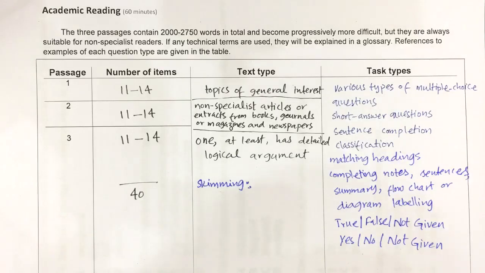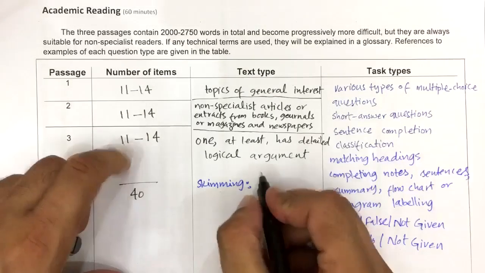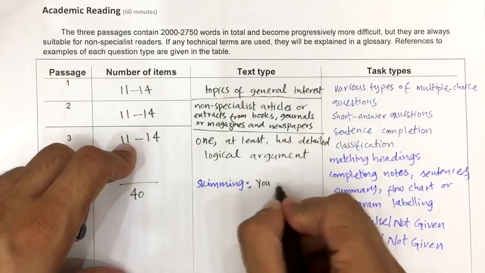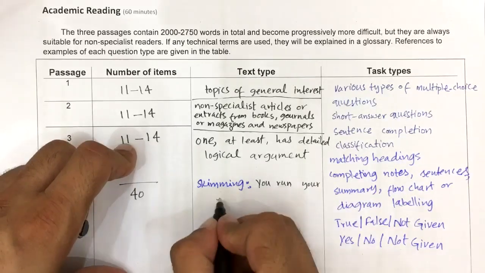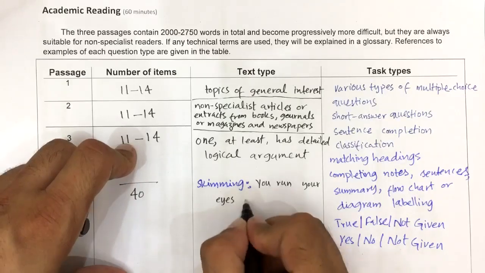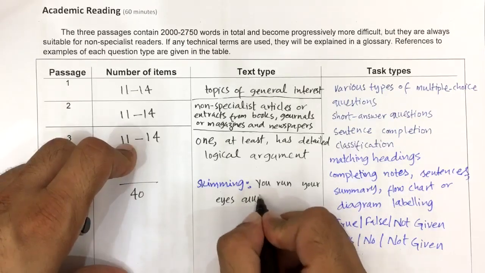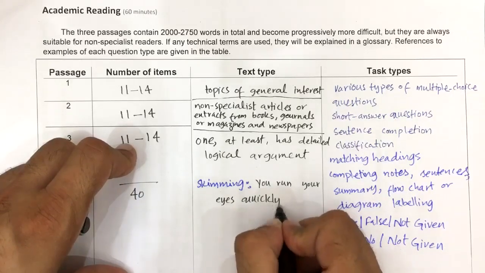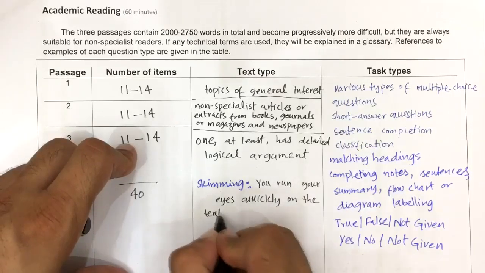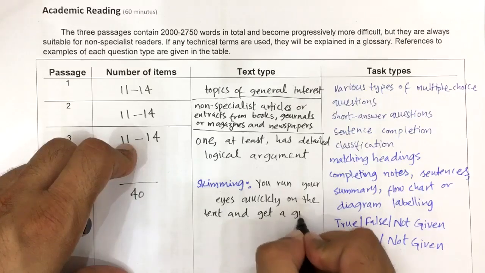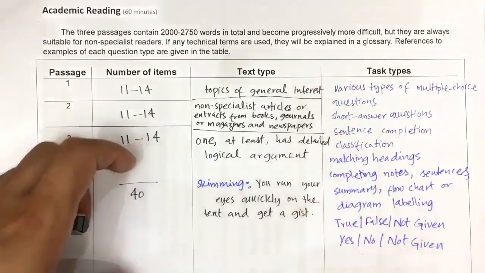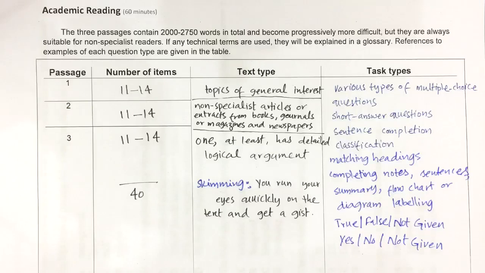How do you define skimming? Skimming means you run your eyes quickly on the text and get the gist. It means you get the overall idea of the text.